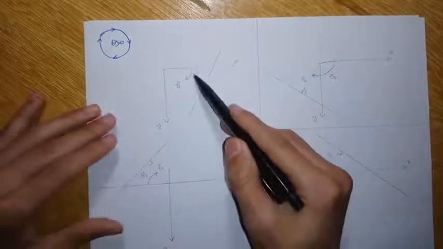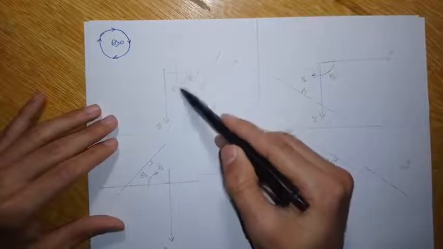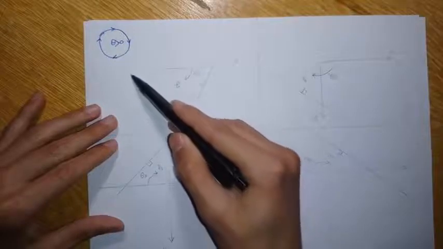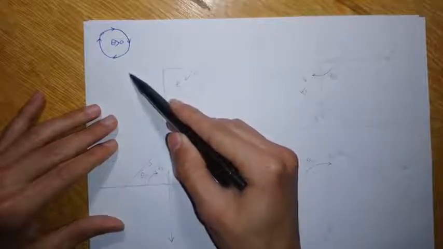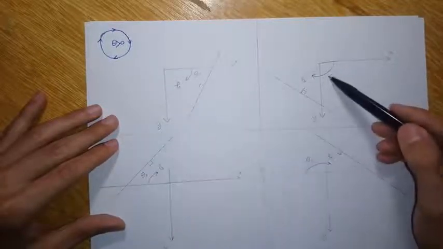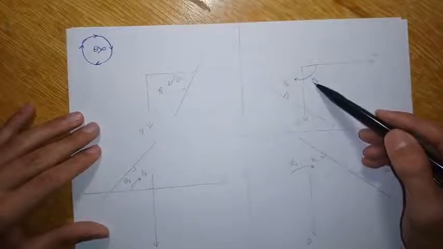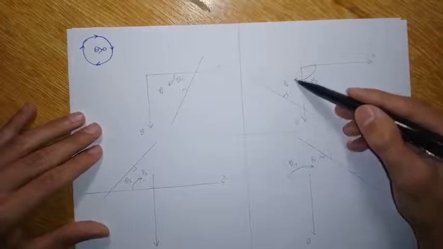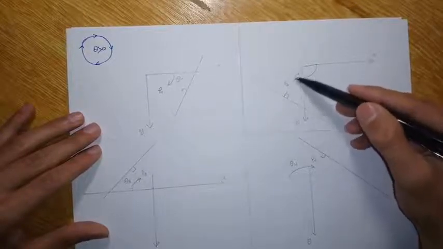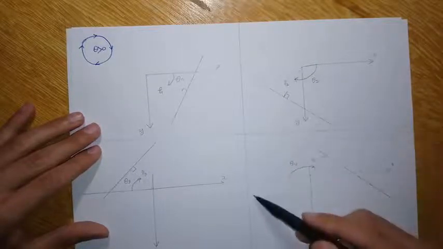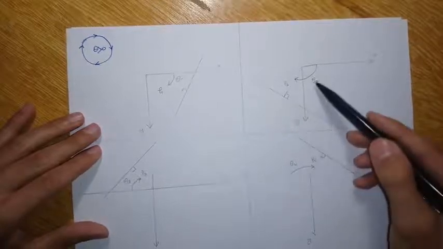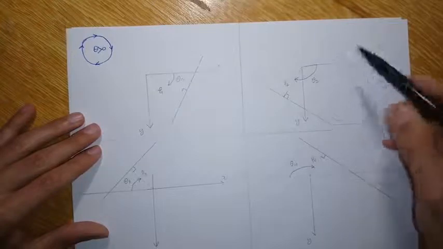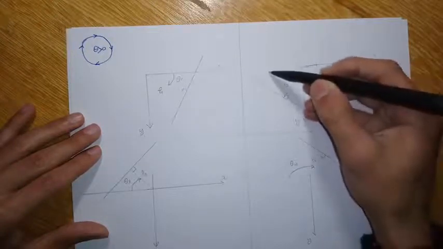In fact, theta in this case is smaller than 90, but it can reach a value of 180. So this is another example of theta 2, okay? And of course you can see that it is higher than 90. And as I said, in fact, theta can take a value from 0 to 180.